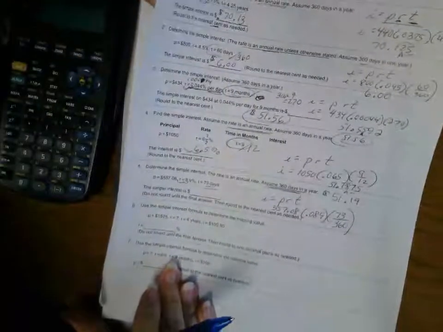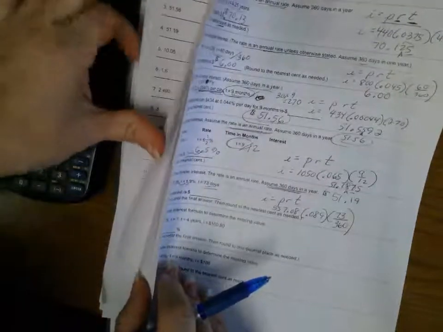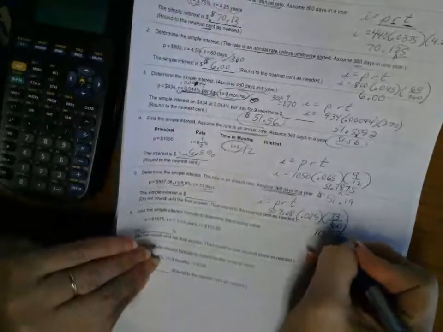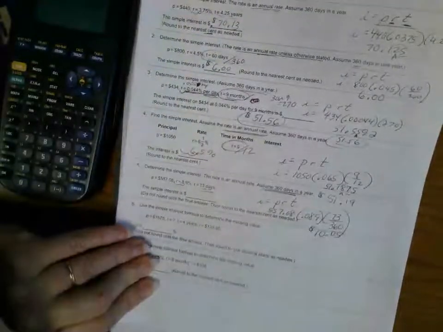Oh, I probably could have typed it in quicker than I am checking it. Sorry about that, guys. I guess I'm being lazy. Okay, number 5 should be $10.05. $10.05 interest.